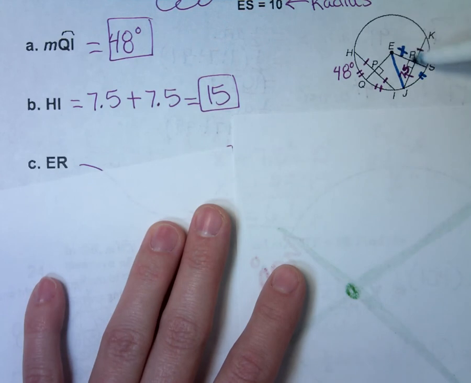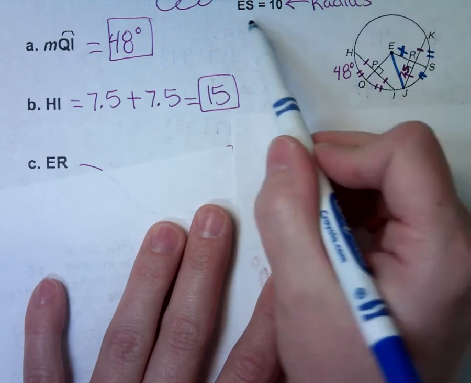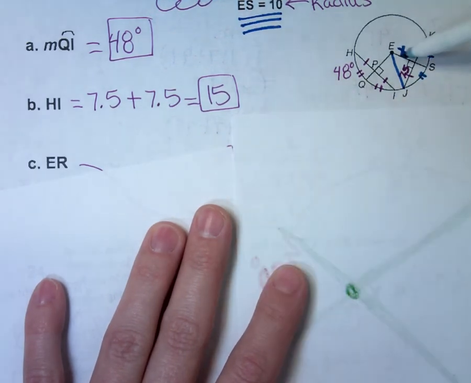So I want to know ER. I know JR is 7.5. Let's see if I know what EJ is. So you see right here how ES is 10. ES is a radius because it's from the center to an edge. Well, is EJ a radius? Yes, EJ is a radius also. So if ES is a radius and it's 10, EJ is a radius, so it's 10.